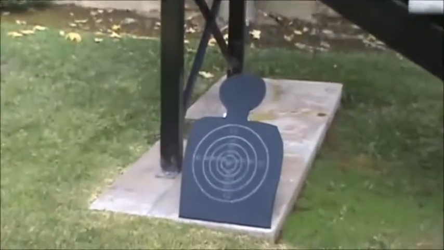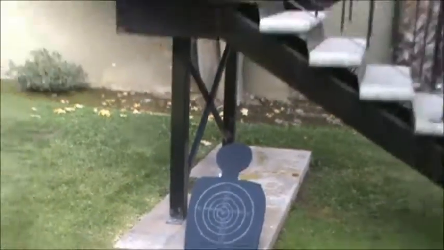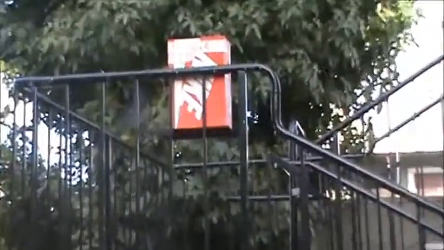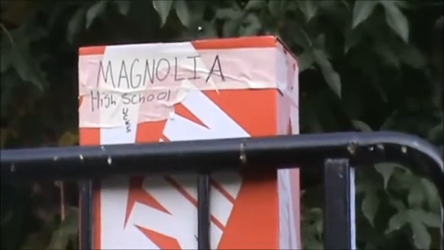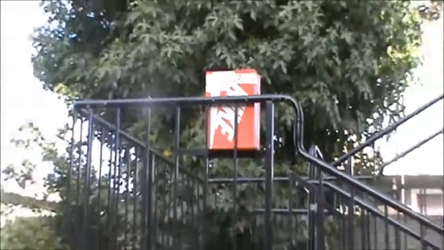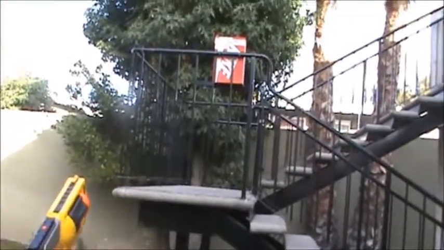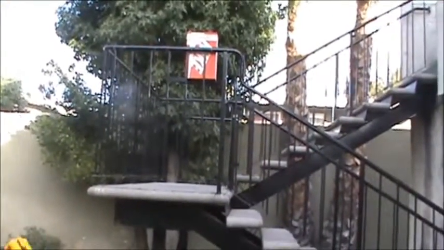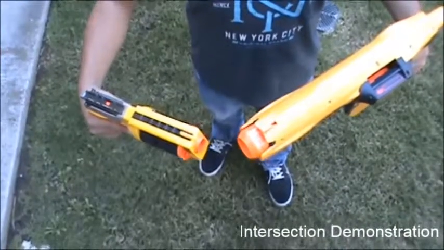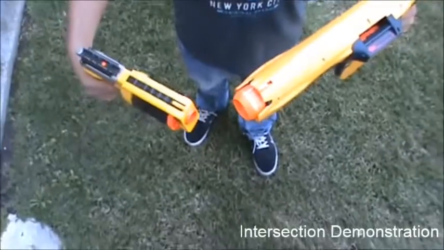3, 2, 1. Now I will be pointing at point B and create another line segment, which would instill the right angle. Ready? And 3, 2, 1. Intersection. How I'll be showing you is by firing two different darts in a direction in a way that they cross paths. We will now be demonstrating how.